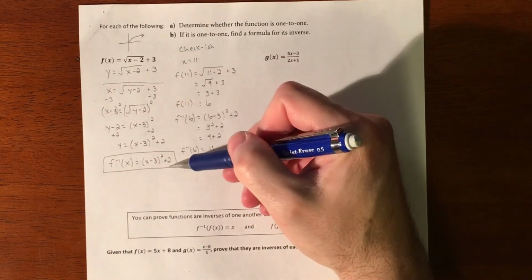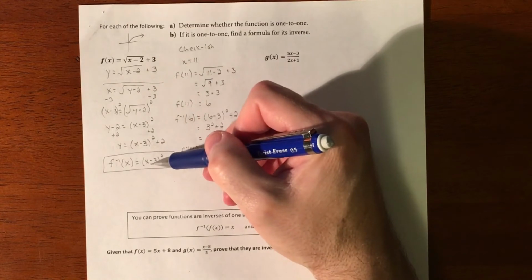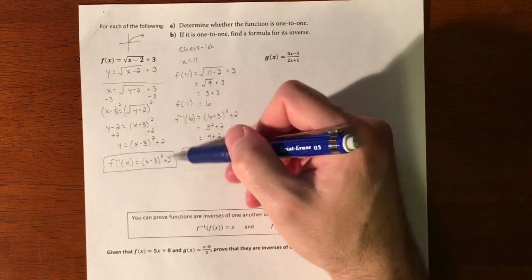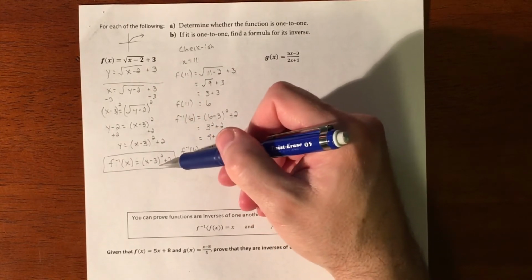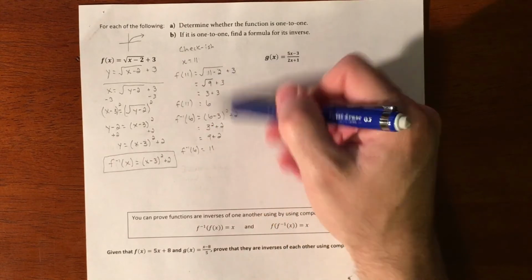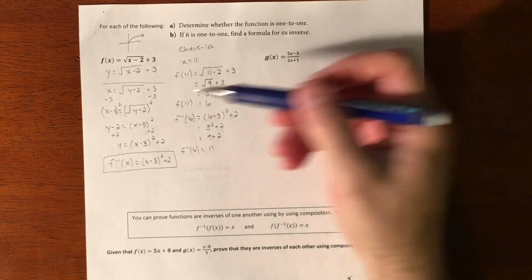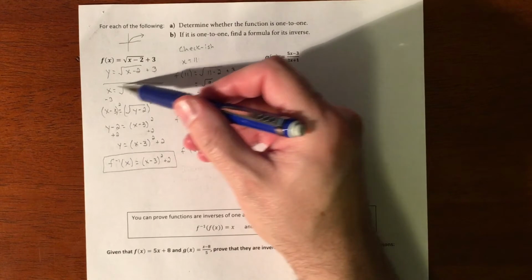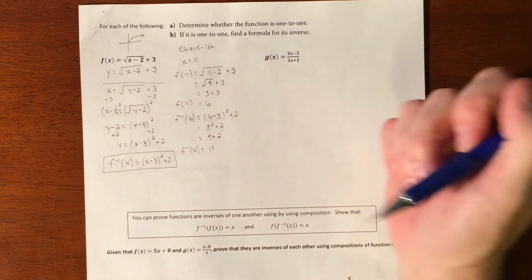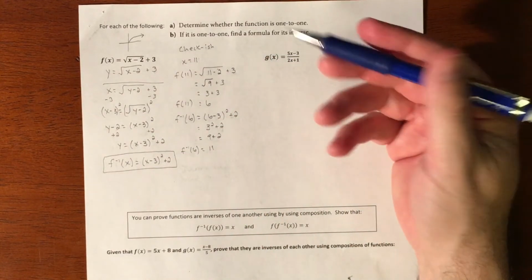If you have a minus 2, you're going to have a plus 2. If you have a plus 3, you're going to have a minus 3. The challenge is the order, to perfectly undo exactly what we needed to do. And us just switching the x and y's and solving for y will always get us in the right perfect form.